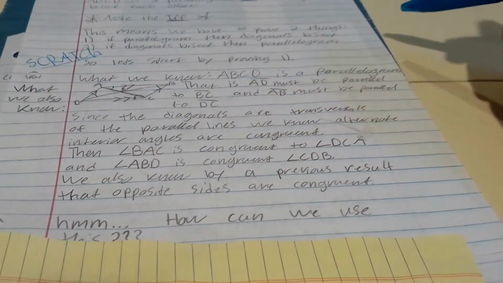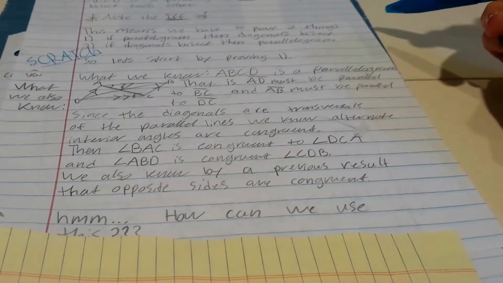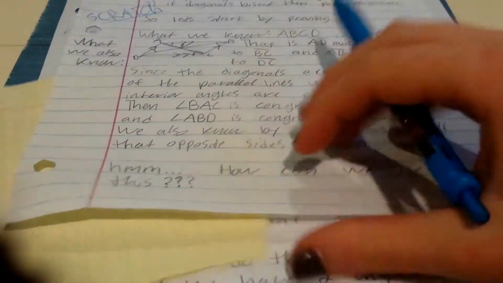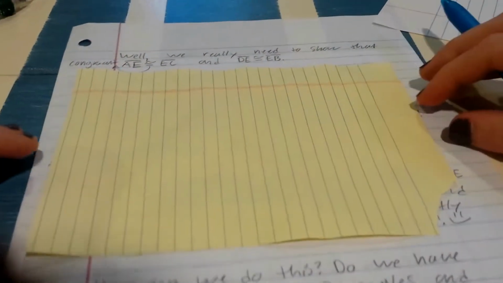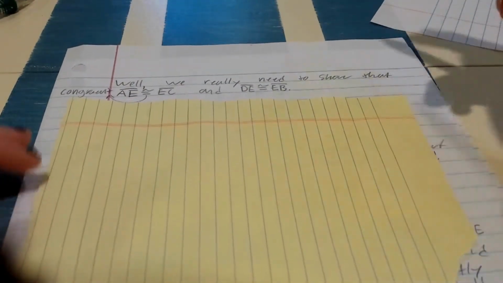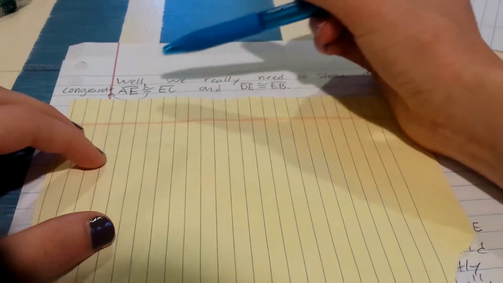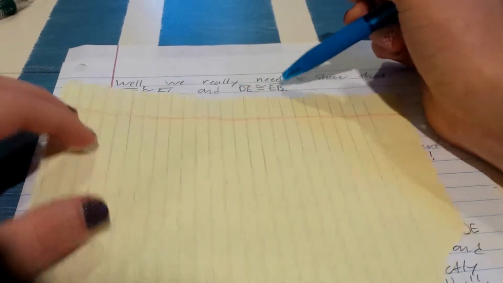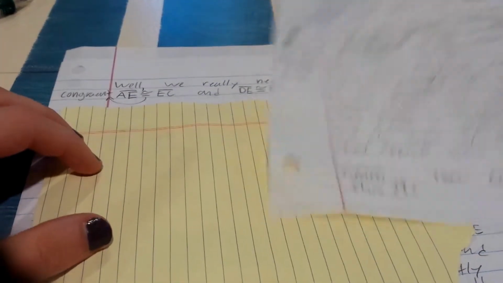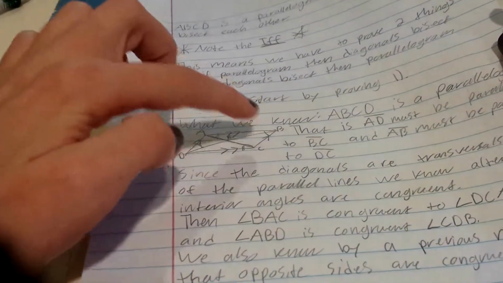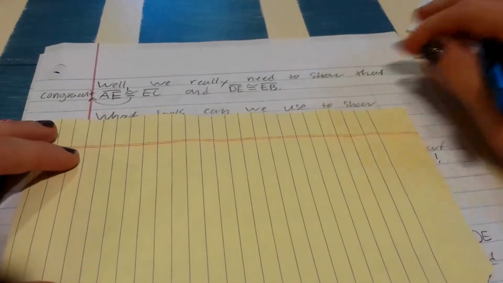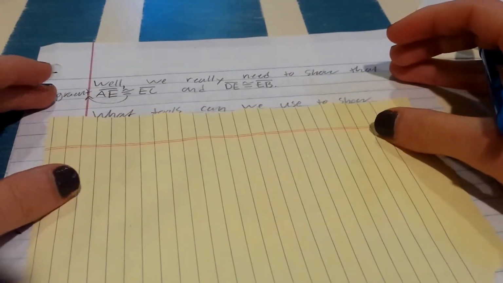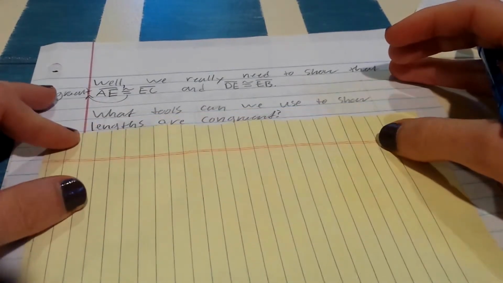So now we've figured out a lot of things that we know, but how can we use this? That's our big trick. What we really need to show is that AE is congruent to EC and DE is congruent to EB, so that they exactly cut each other in half. That's what we're trying to show. So now, how can we do that? We have to show congruence. So what tools do we have in our toolbox that we could maybe use?